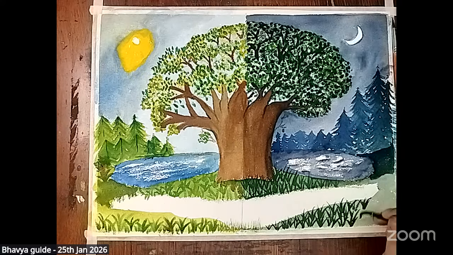But in the night times, only a few types of flowers will bloom, those which are white or green in color. So this thing also you need to observe when you are observing your surroundings. Okay.